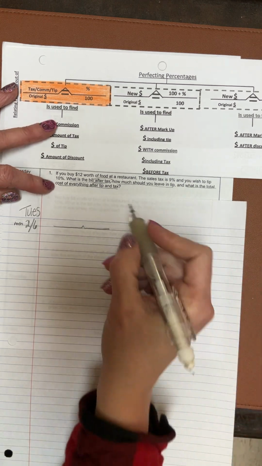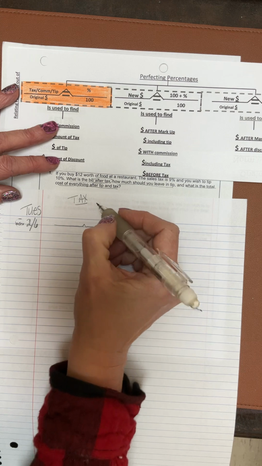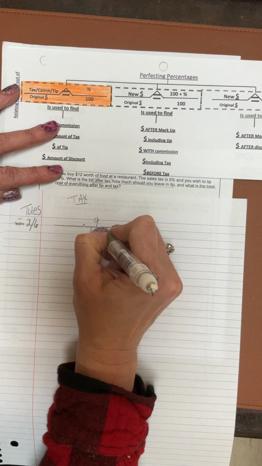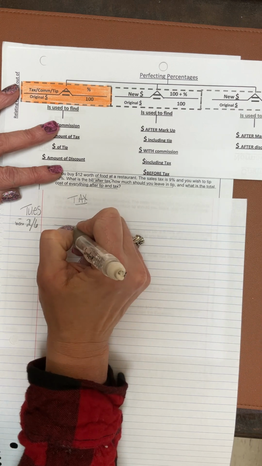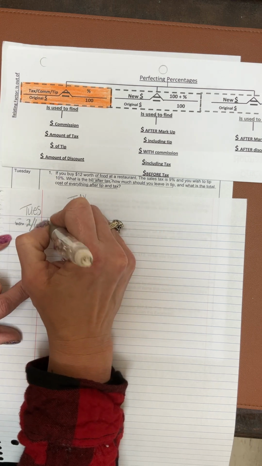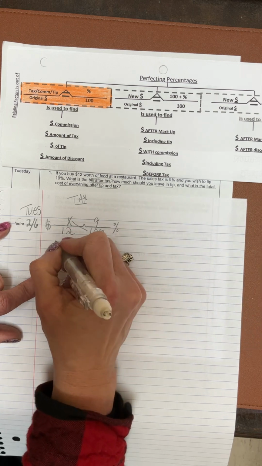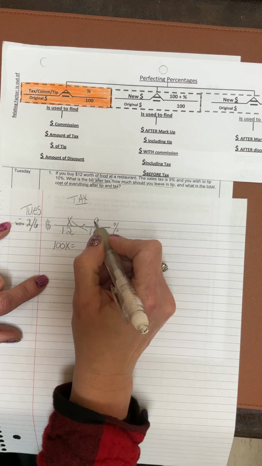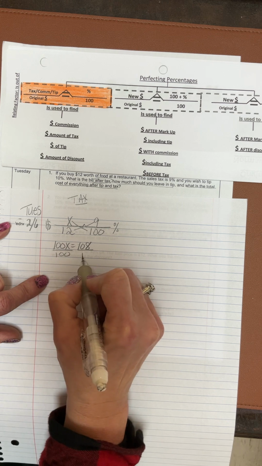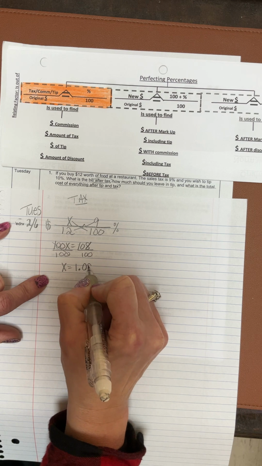How much should you leave in a tip? So we're going to find the tax first. 9% sales tax. This 100 right here is locked in. We bought $12 worth of food, and we want to know what is the tax. Remember, these are dollar amounts and these are percents. 100 times X is 100X. 9 times 12 is 108. Divide both sides by 100. And X is going to equal $1.08.